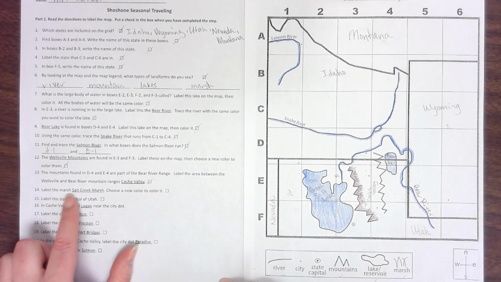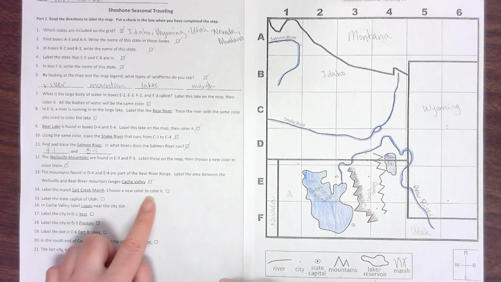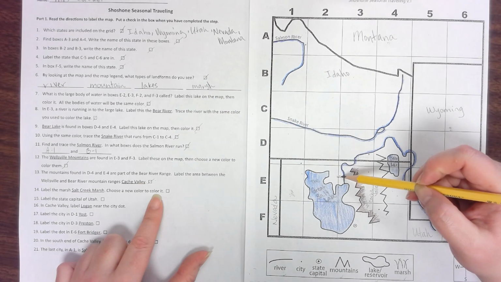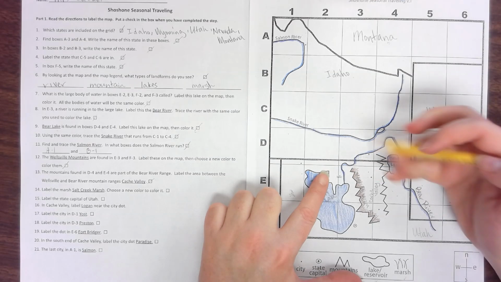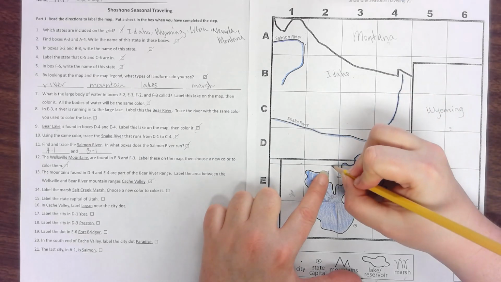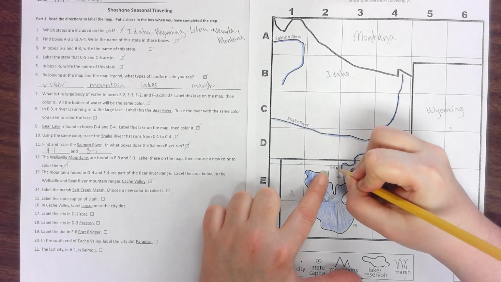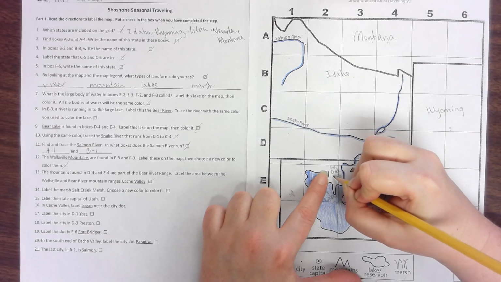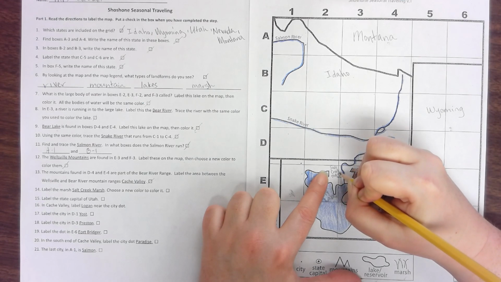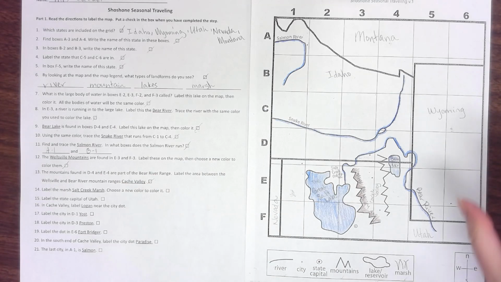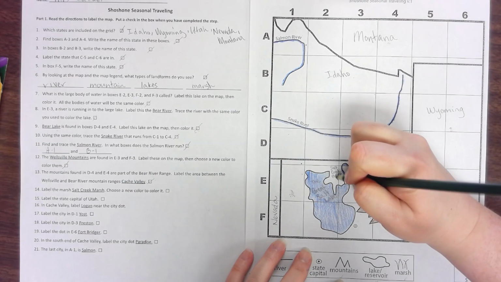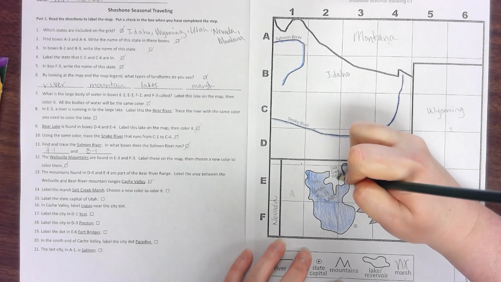Label the marsh, the Salt Creek Marsh, and choose a new color to color it. So here's the marsh. It's right there. And so I'm going to start way up here by this line, and I'm going to write Salt Creek Marsh. And I'm writing small, and I'm going to choose a green color to color the marsh. Like that.